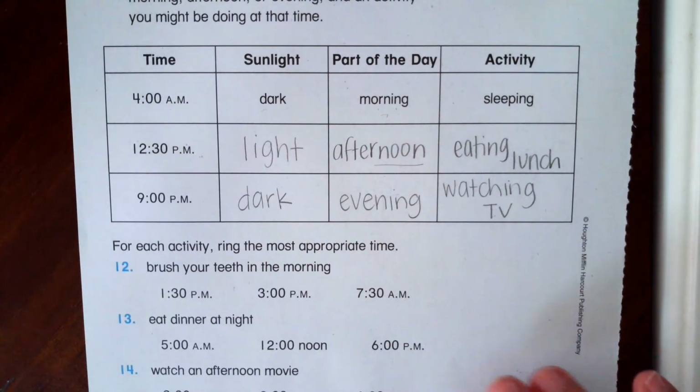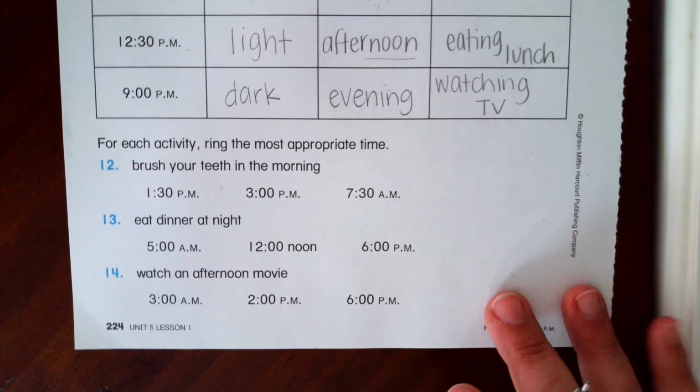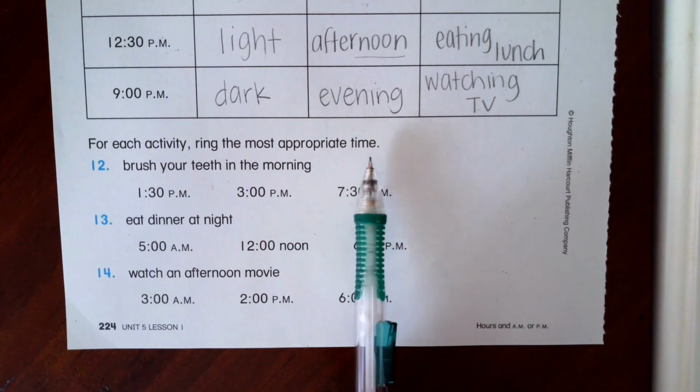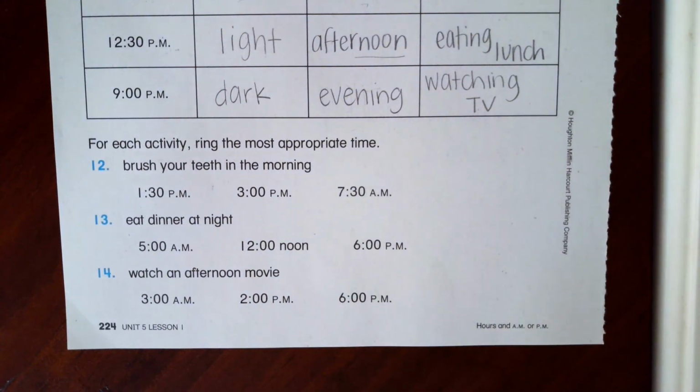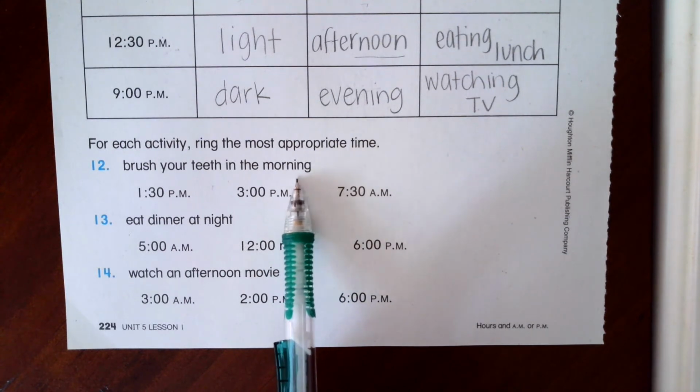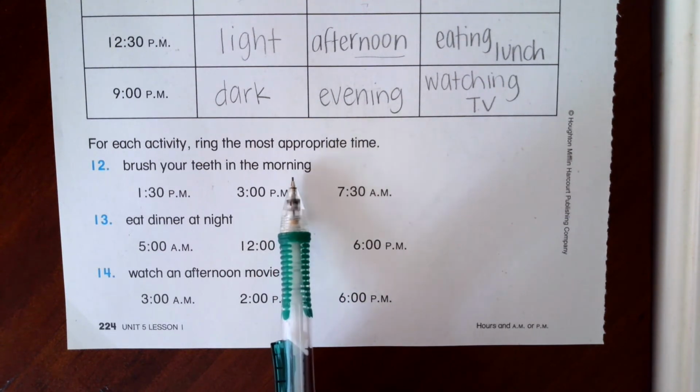All right, last few, and then we are done with our lesson for today. So this time it says, for each activity, circle the most appropriate time. Okay, so when do you brush your teeth in the morning? So we know morning is a.m., right?